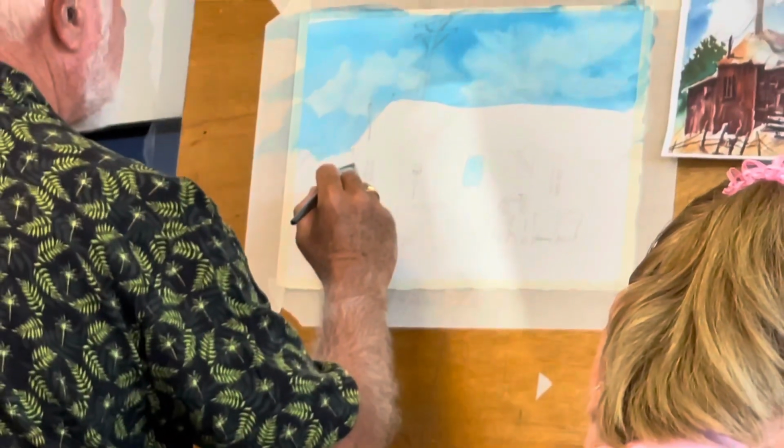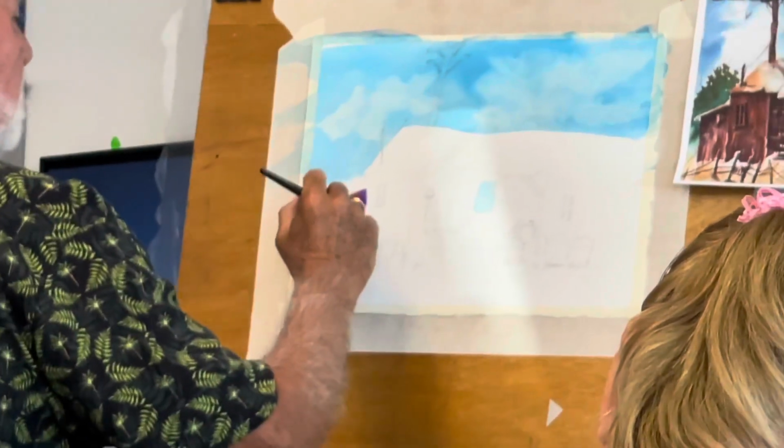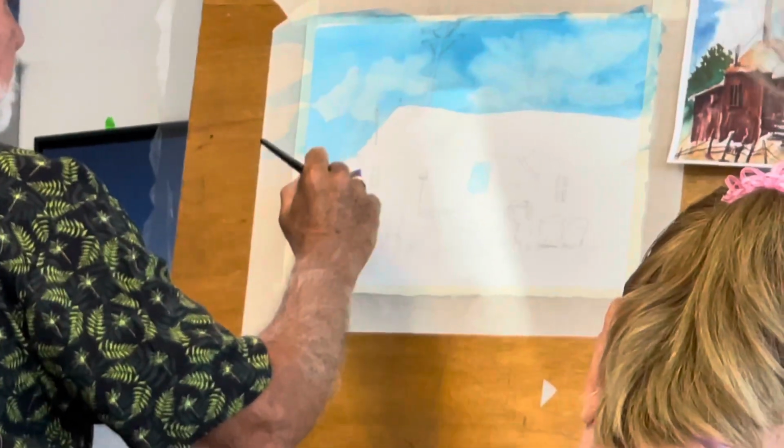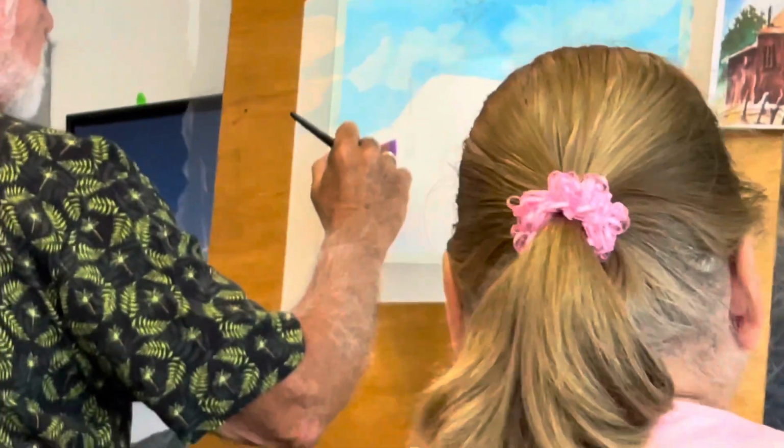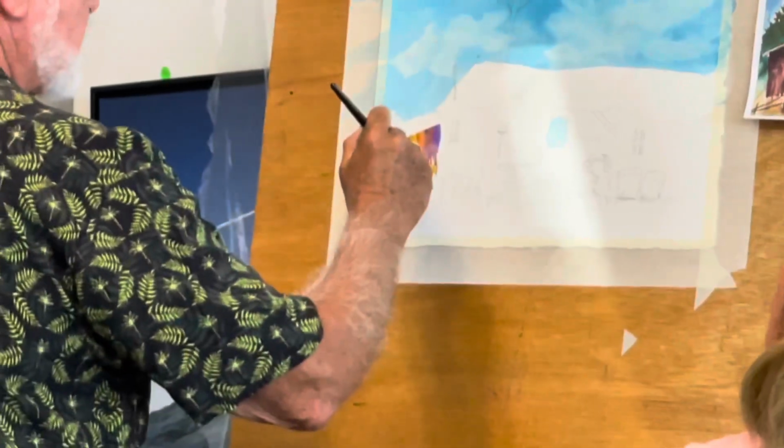And then I'll come in with some purple. Dry brush it. Blend it. There we go. Okay, so that's side one.